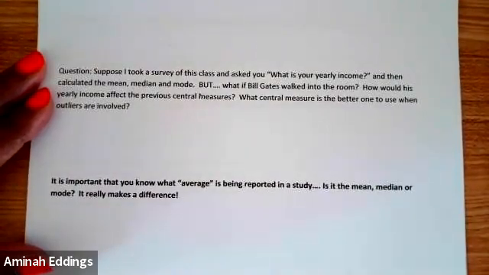So I took data from everyone and came up with their yearly income. Calculate the mean, median, and mode. But then Bill Gates walks in. I ask him what his is. How are the central measures affected? That means, what happens to them?